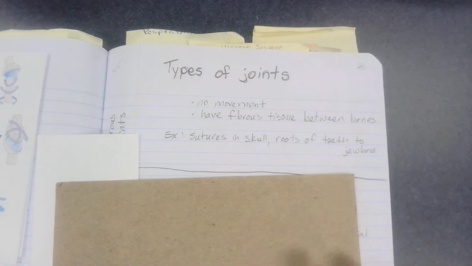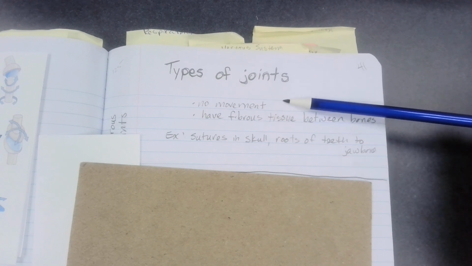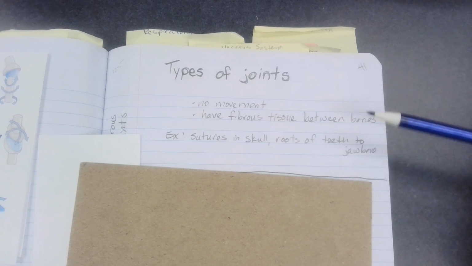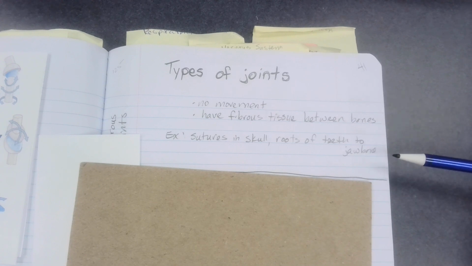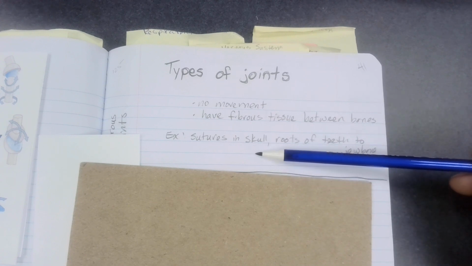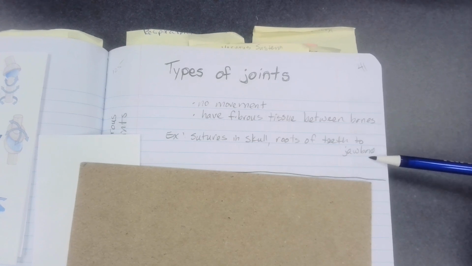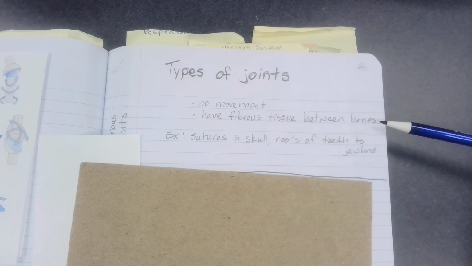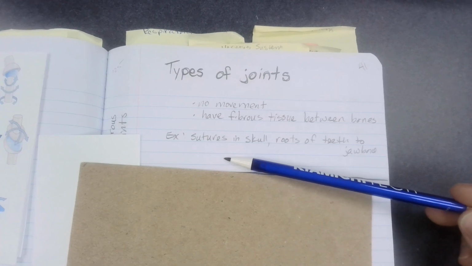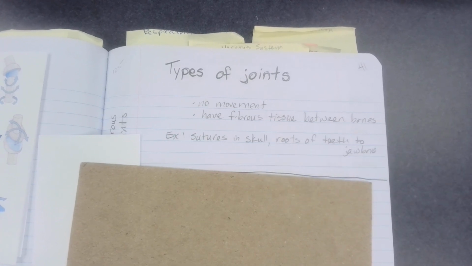So, fibrous joints. With this joint, there is no movement, or very, very little movement. They have fibrous tissue between the bones. Some examples of fibrous joints are the sutures in the skull and that joint where our teeth attach to the jawbone. So fibrous joints have no movement, fibrous tissue between the bones. Examples are the sutures in the skull and the roots of the teeth to the jawbone.